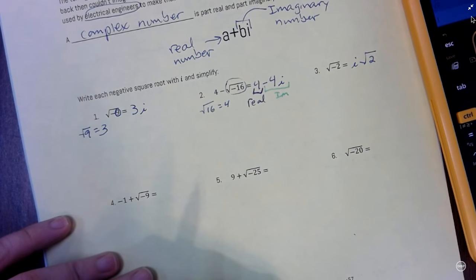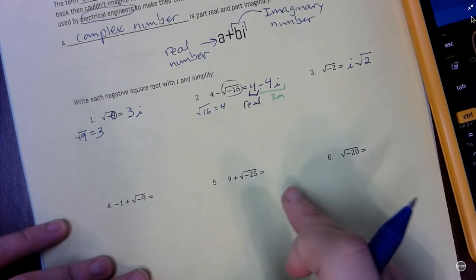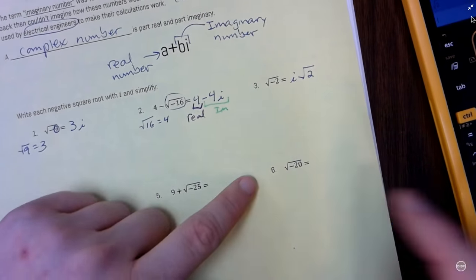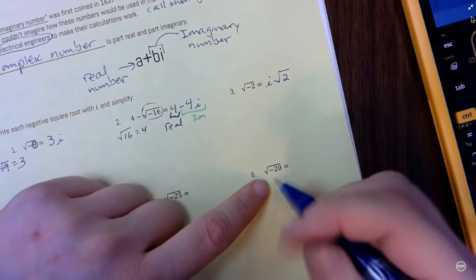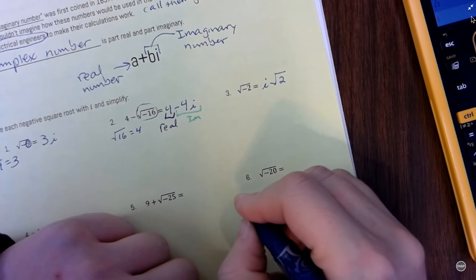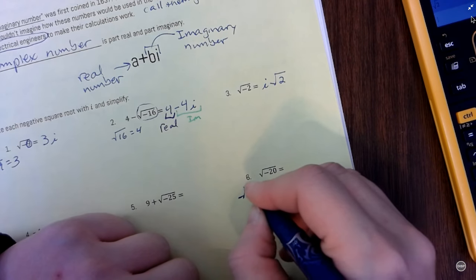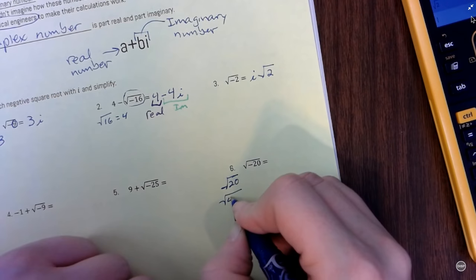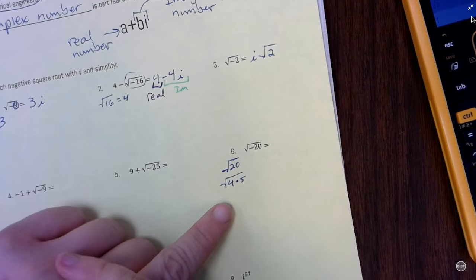All right, let's look at, you know what, I lied. Let's do number 6. I'm going to have you try those, but let's do this together. So -20. Well, what's the square root of 20? Here's the thing, you can simplify this one. 20 is 4 times 5, right?